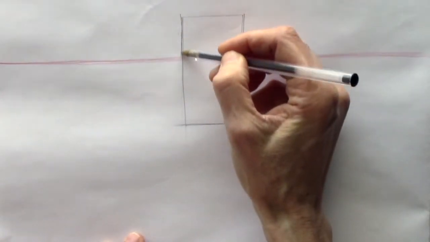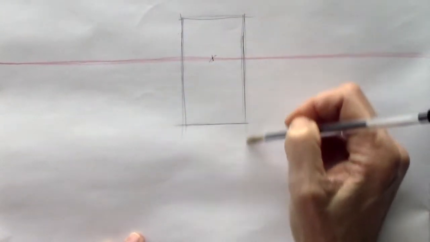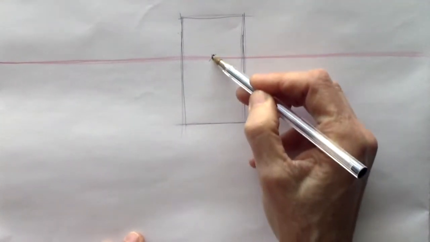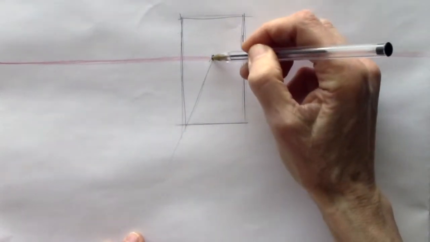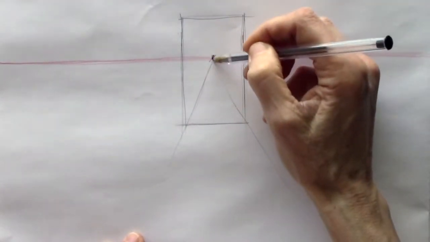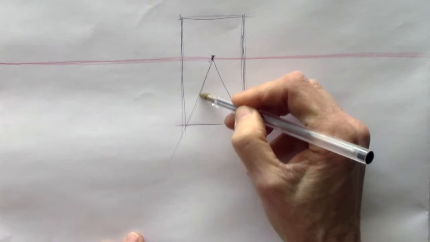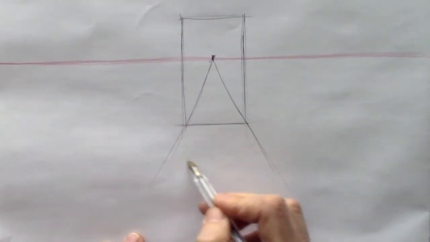And then we used the vanishing point to bring it forward and to bring the tray forward. And our product is going to sit in there.